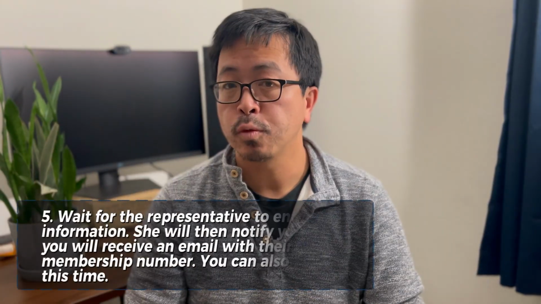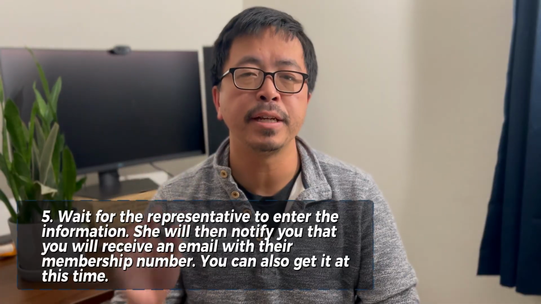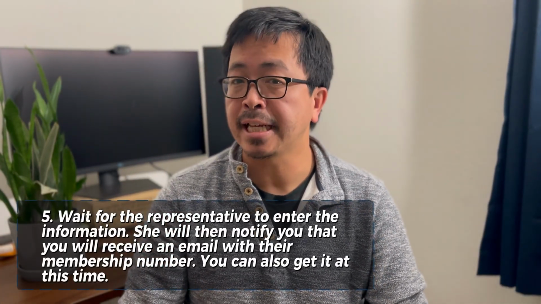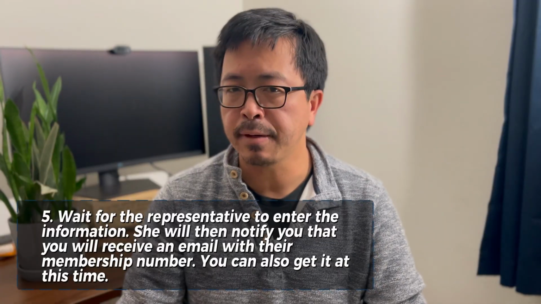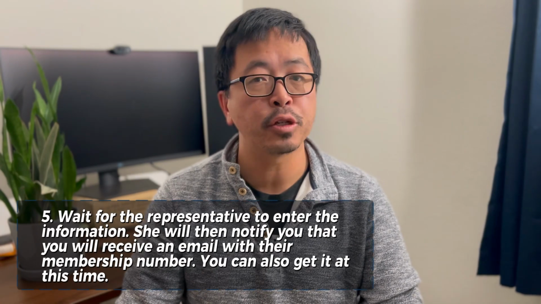Step 5, the agent will now register your child in her system. It took her around 5 to 10 minutes to enter this information. She was then able to let me know that they'll be sending an email to the registered email that I just gave them. In the email will be my child's Alaska Airlines Mileage Plan number.